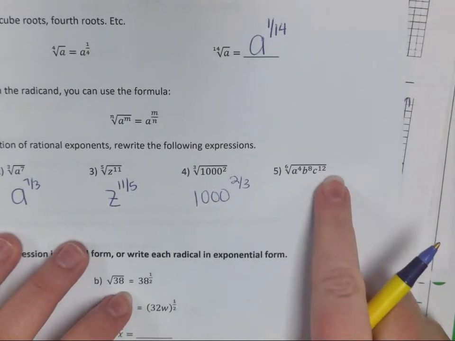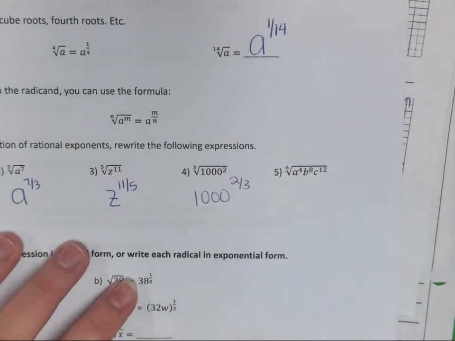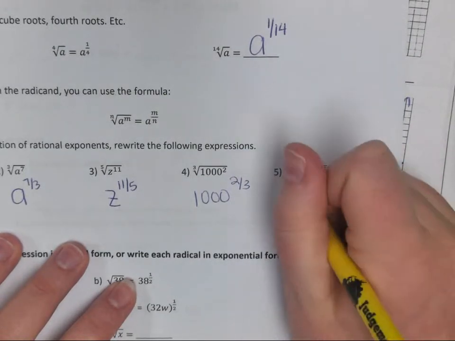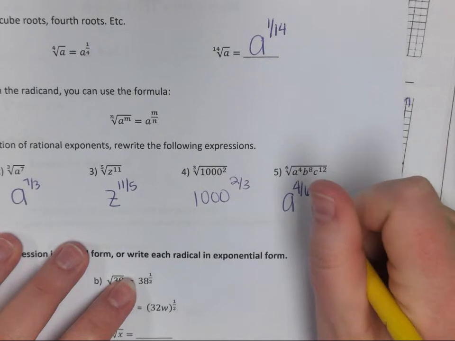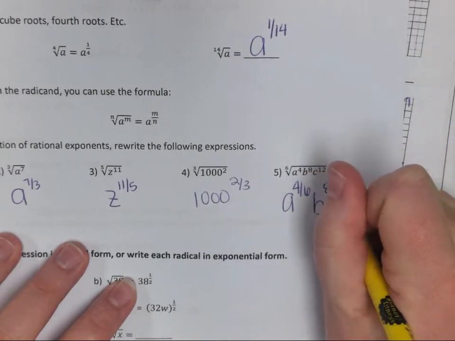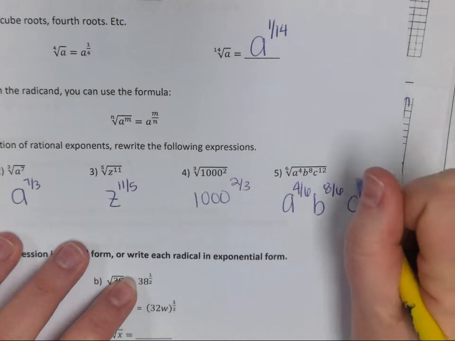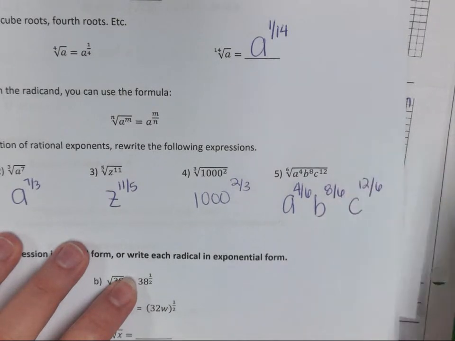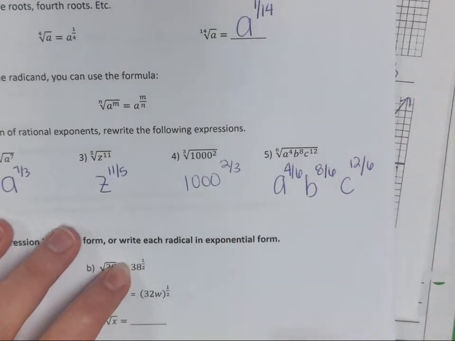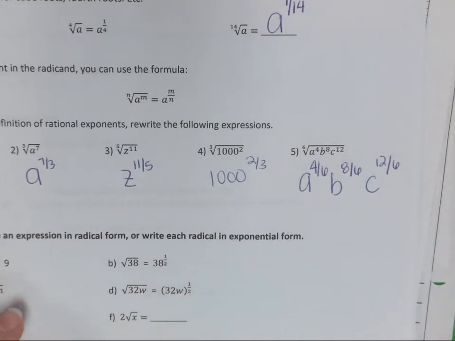And then we get a fun one with number 5, okay? So we got lots of stuff inside of our parentheses. So just like we've been doing, we do one at a time. So a to the 4 over 6. B to the 8 over 6. And C to the 12th over 6. And can we simplify these exponents? We could, okay? We're not going to do that right now, but we could.